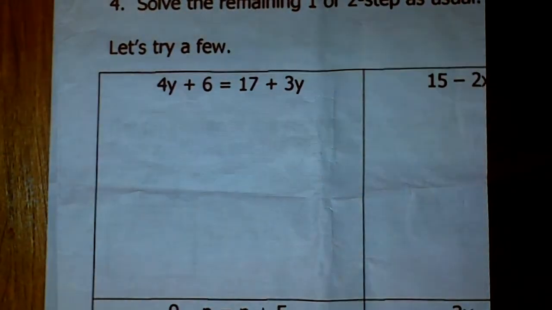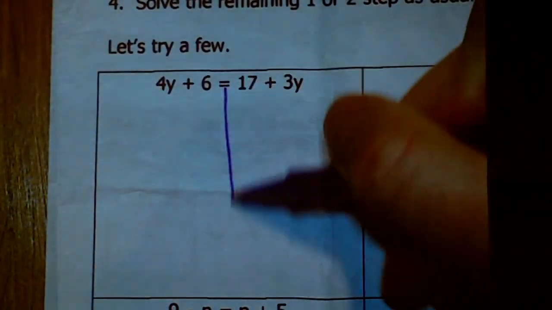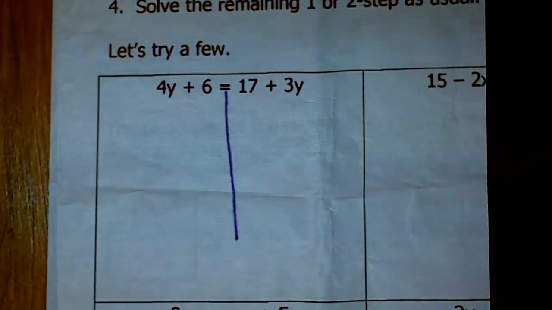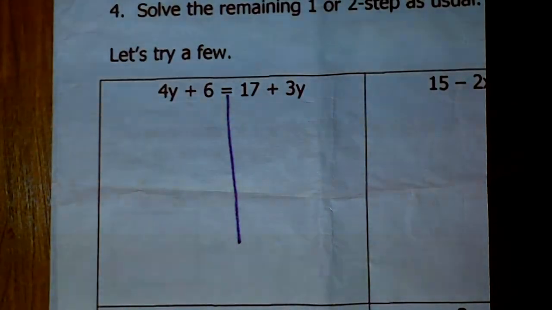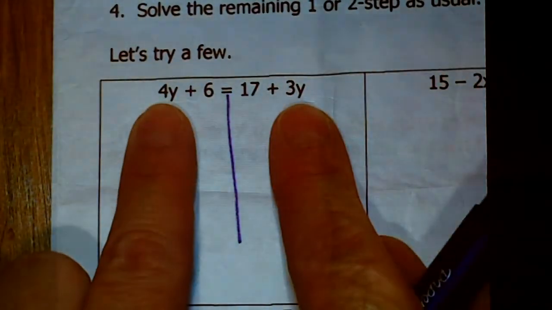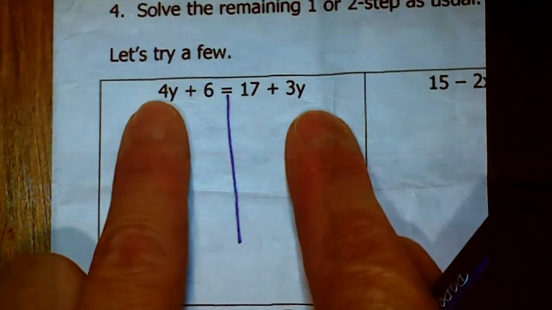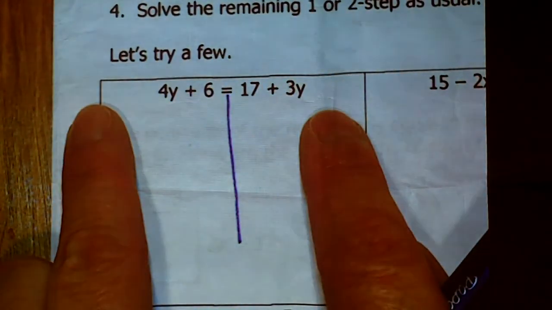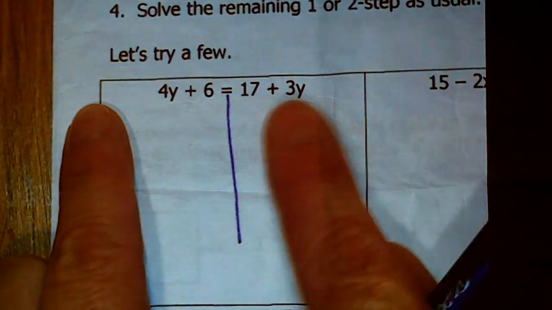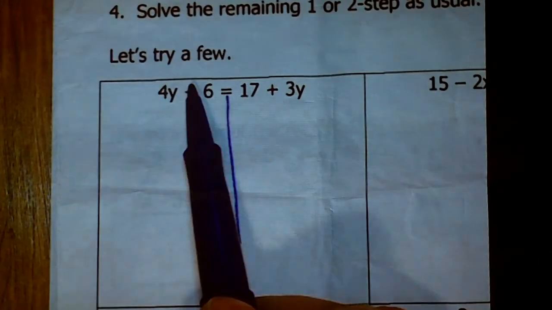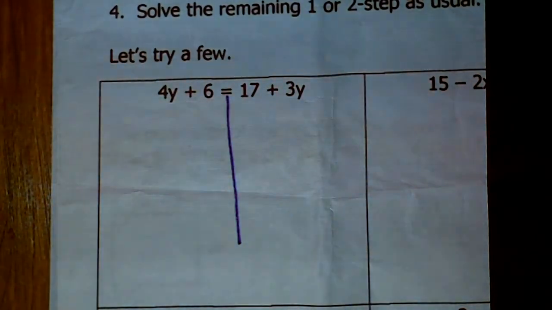So here is what it looks like in the basic form. So we're still going to draw our line down from the equal sign. And step 1 says to get rid of parentheses. Well, there aren't any. Step 2 says to combine like terms on either side. Now, I know that there's a 4y here and a 3y there, but you can't just combine them into 7y because they are on separate sides of the equal sign. So when I say to combine on one side versus the other, that's what I'm talking about. So there aren't any like terms here, and there are not any like terms over there.